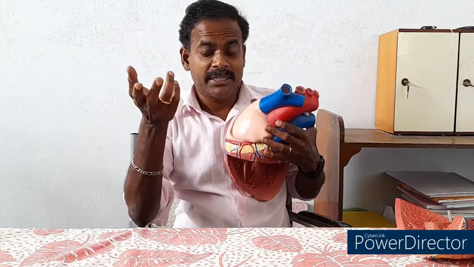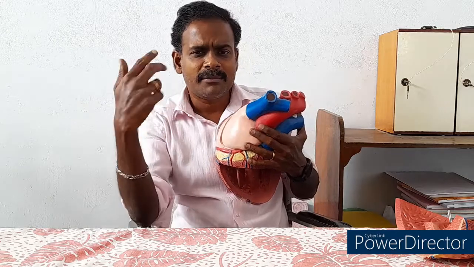When the ventricles contract, the blood will run back to the auricle, which may even lead to the death of a person. The blood should not go in the backward direction. Always it should be one way, from auricles to ventricles, and from ventricles to outside, either to the lungs or to the cells.